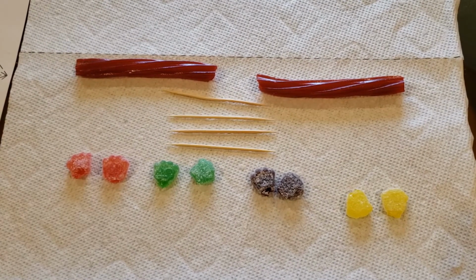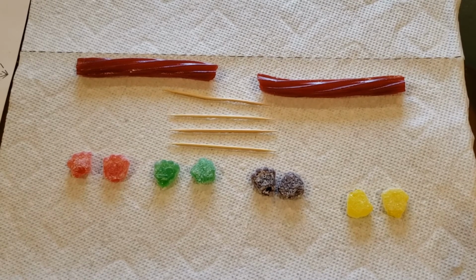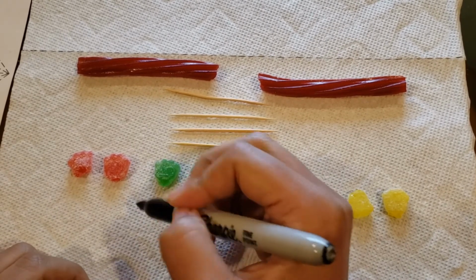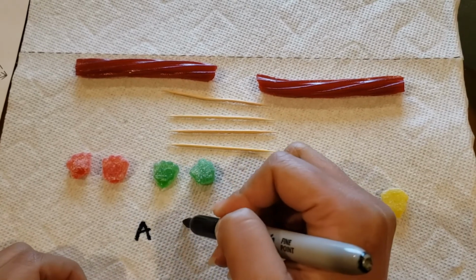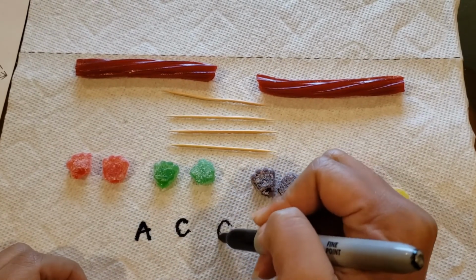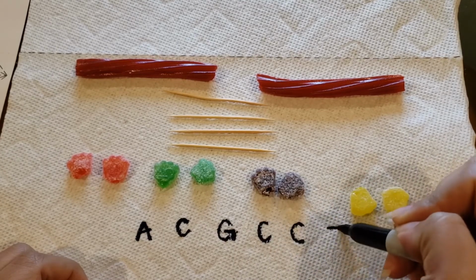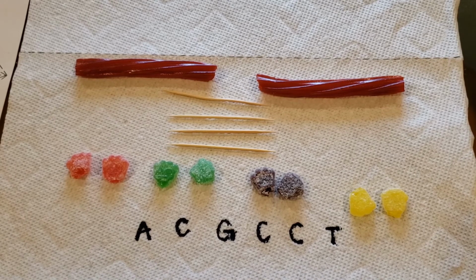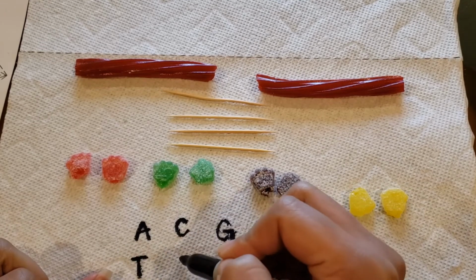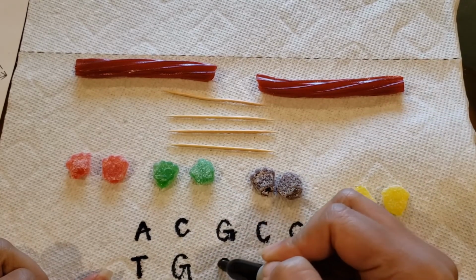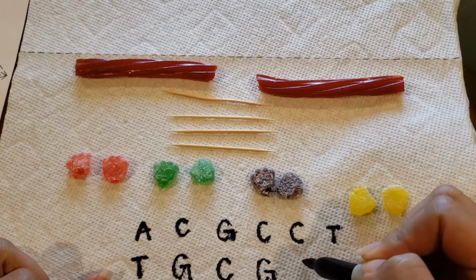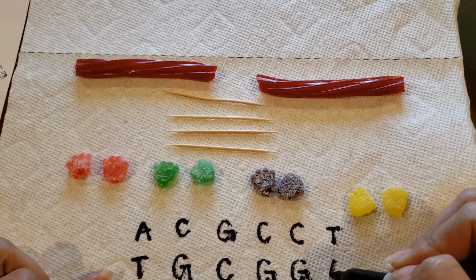Next, you want to write your own DNA sequence of nucleotide bases. For example, I'm going to write A, C, G, C, C, T. Now, we need to write the complementary sequence of nucleotide bases for this. If we remember the base buddies rule, we should have T, G, C, G, G, A.